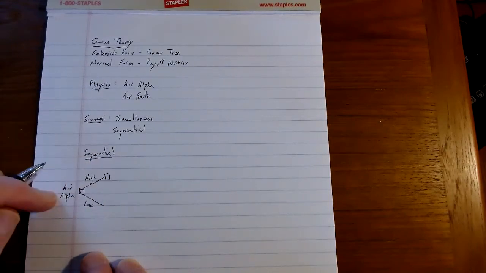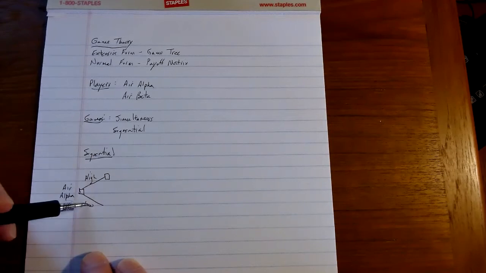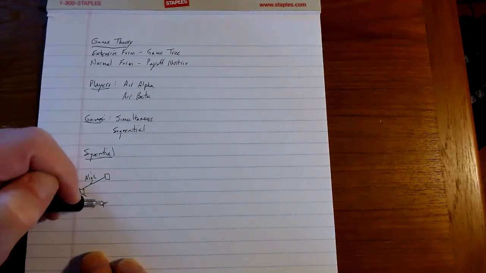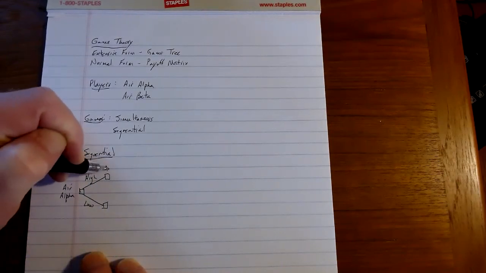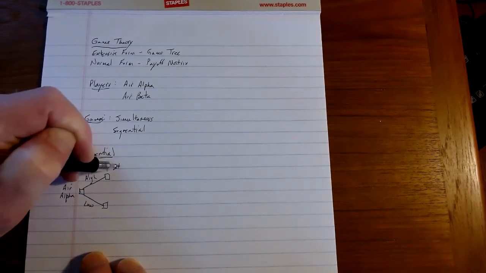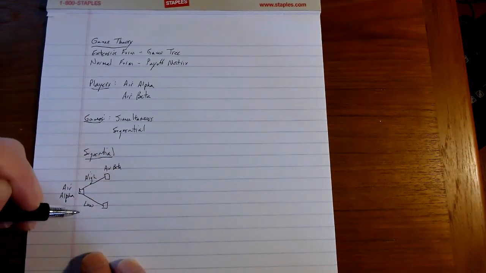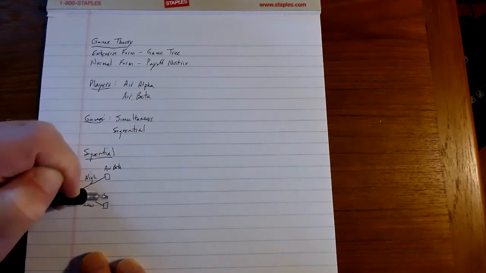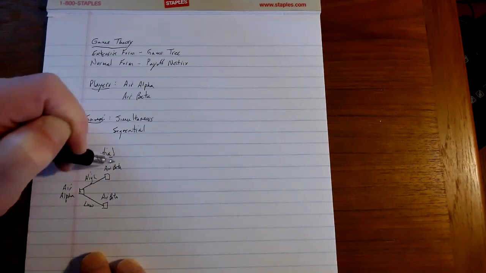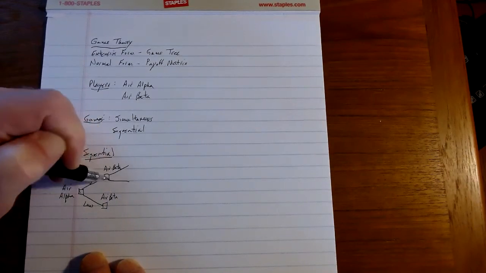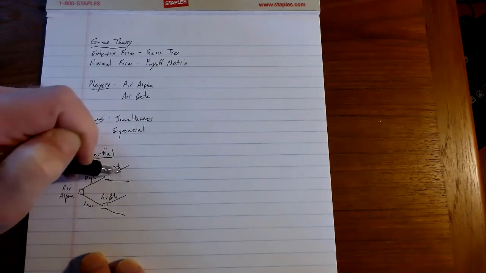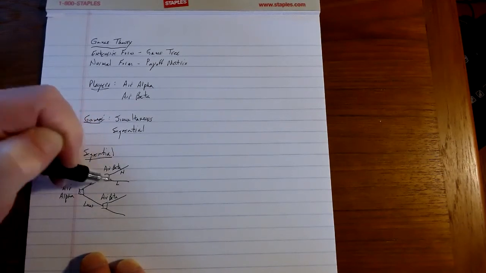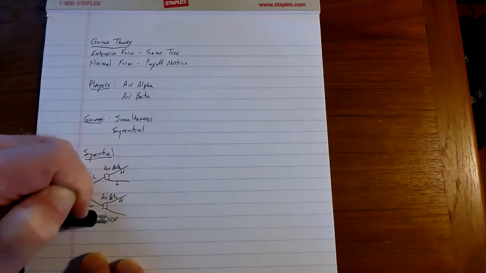So Air Alpha makes its choice: it chooses high or low output. And Air Beta then responds. Air Beta gets the second move, and chooses high or low output. And the payoff is in the form of profitability.